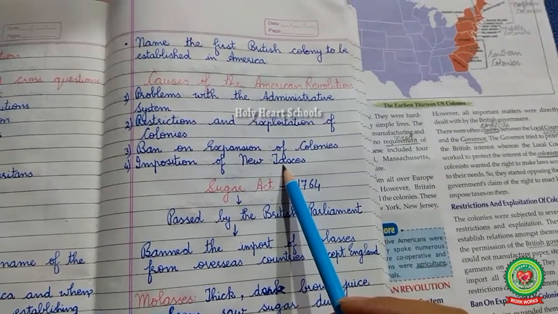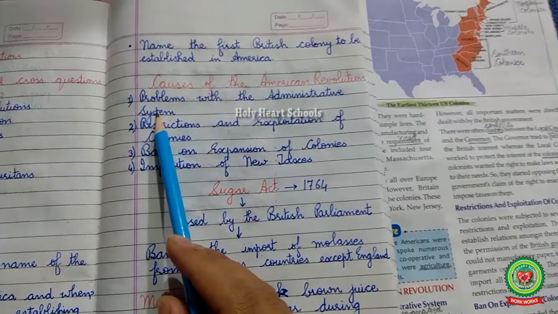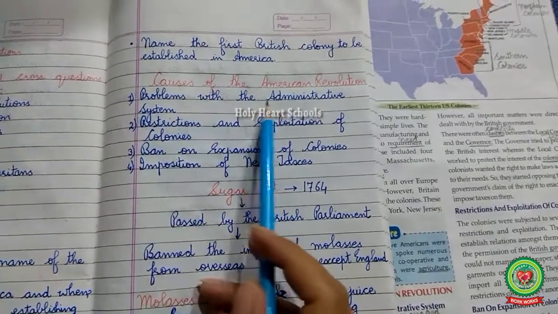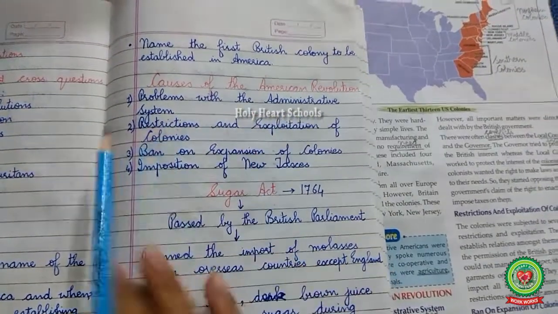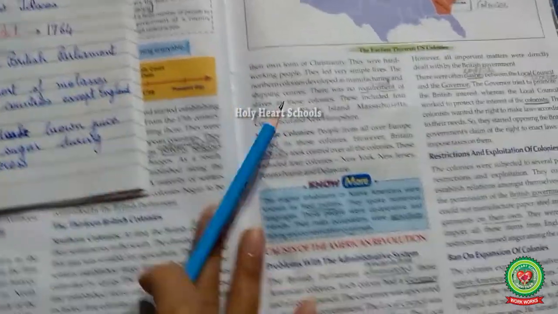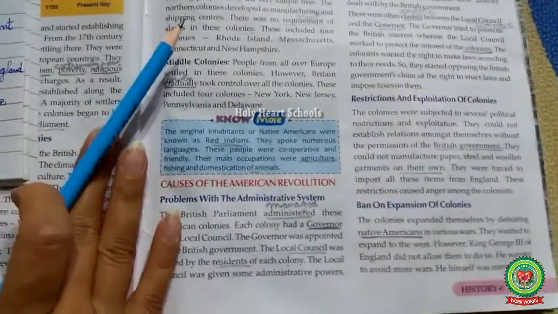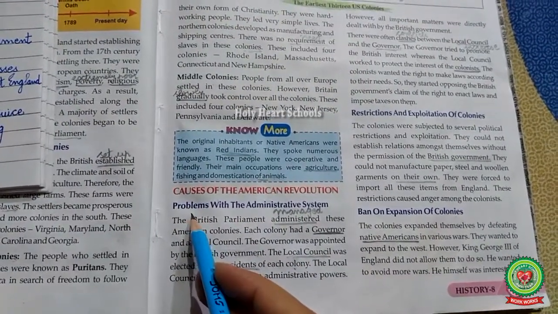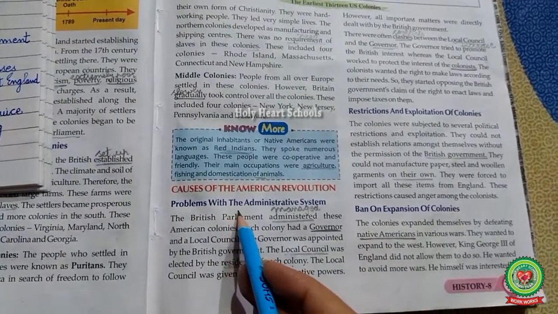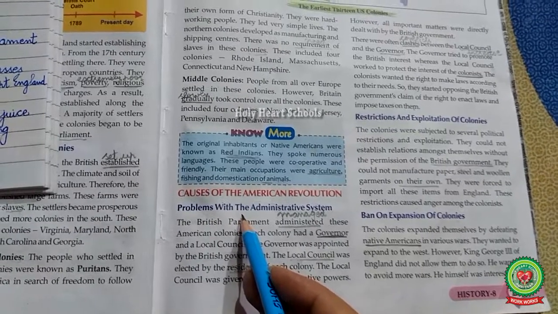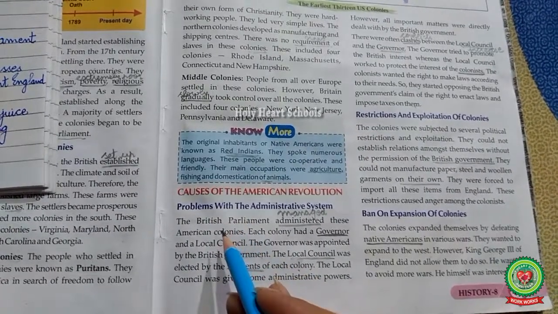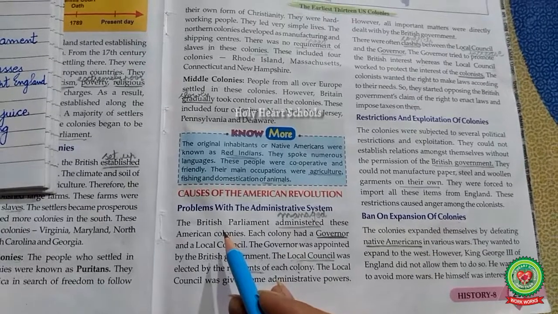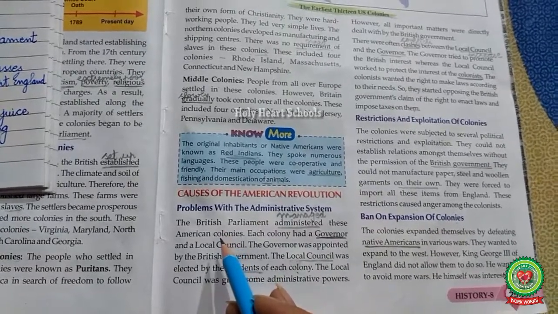Now, first of all, we are going to discuss the first cause, that is problems with the administrative system. Now all will come to page number 25 of the book. Here are the causes. The first, problems with the administrative system. Basically, at that time, each colony had an assembly, and the members of the assemblies were elected by the people of the colonies.